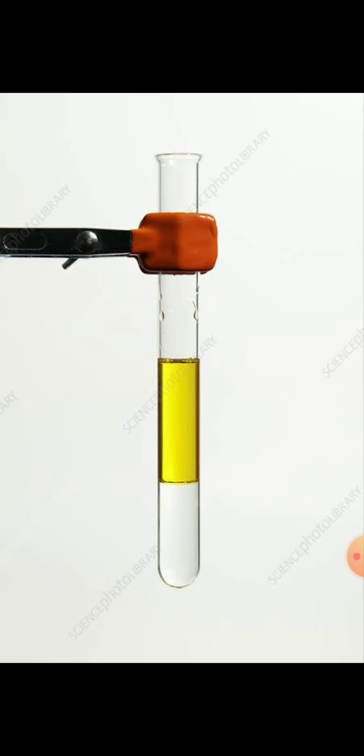But in test tube B, in which along with oil and water we also added a few drops of soap solution, we will see that the oil is dissolved in water.